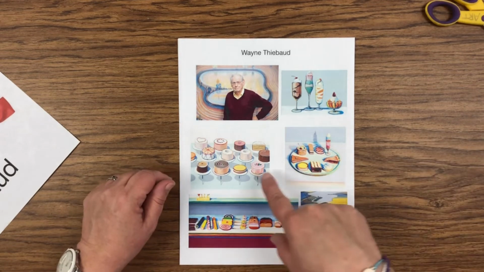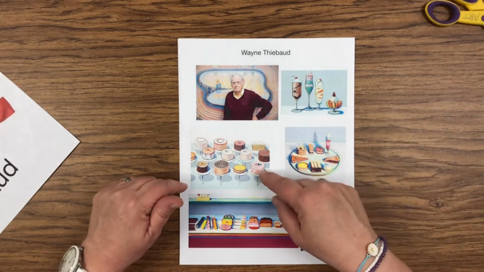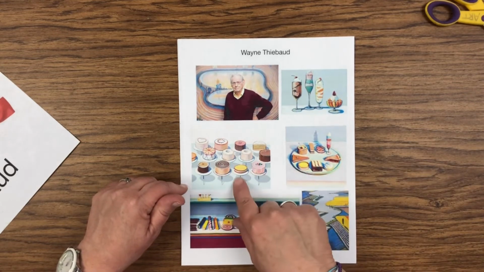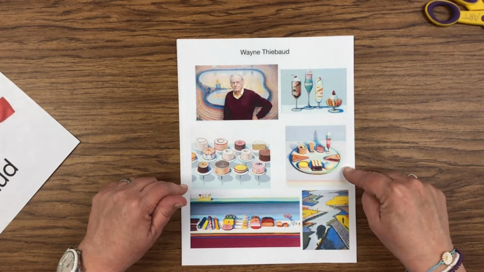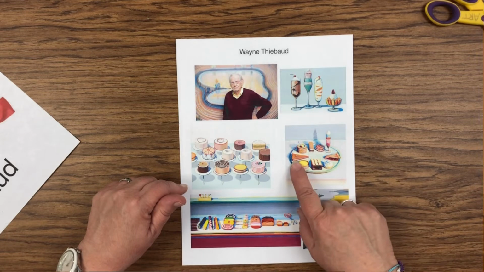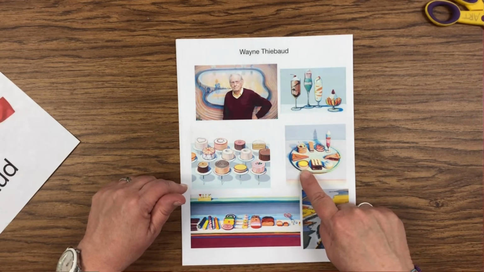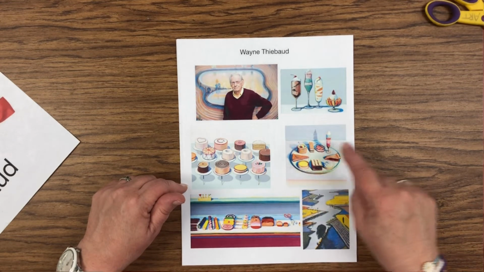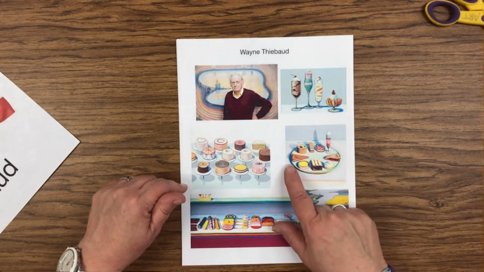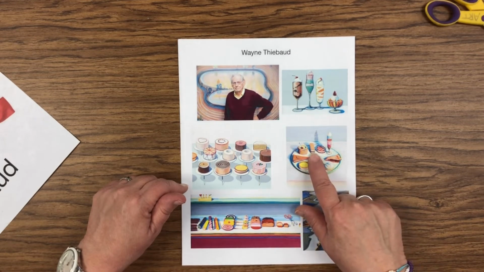What shapes are most of these cakes? If you said circles, you're right. I see a lot of circles on this one. But let's look at this one. What kind of shapes can we see on this particular painting? Great job, friends. I see triangles, circles, and rectangles.